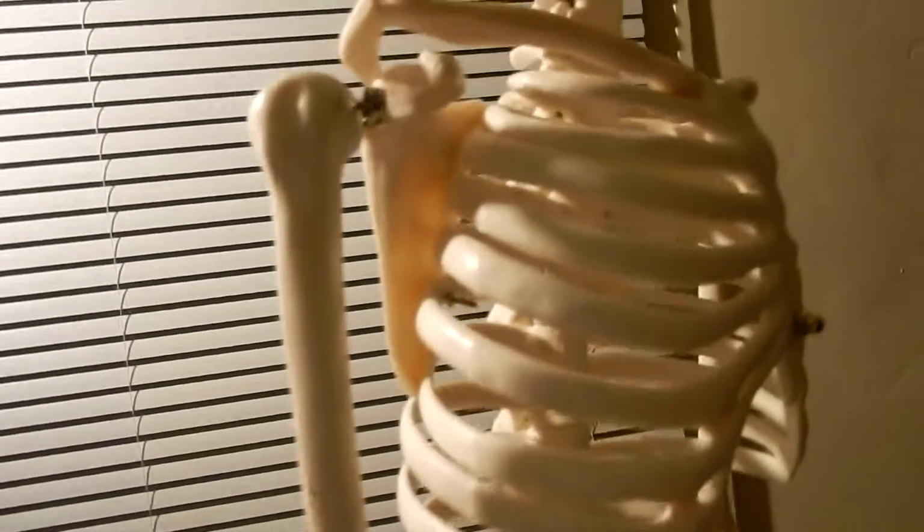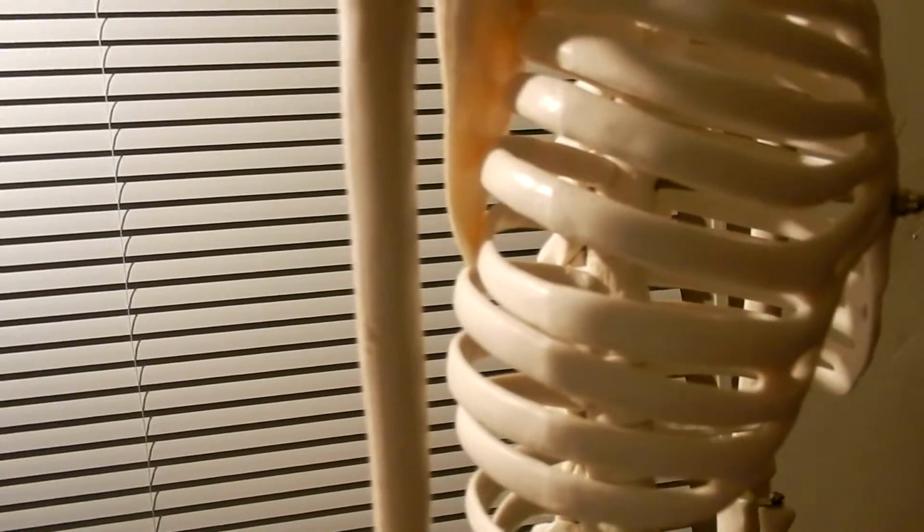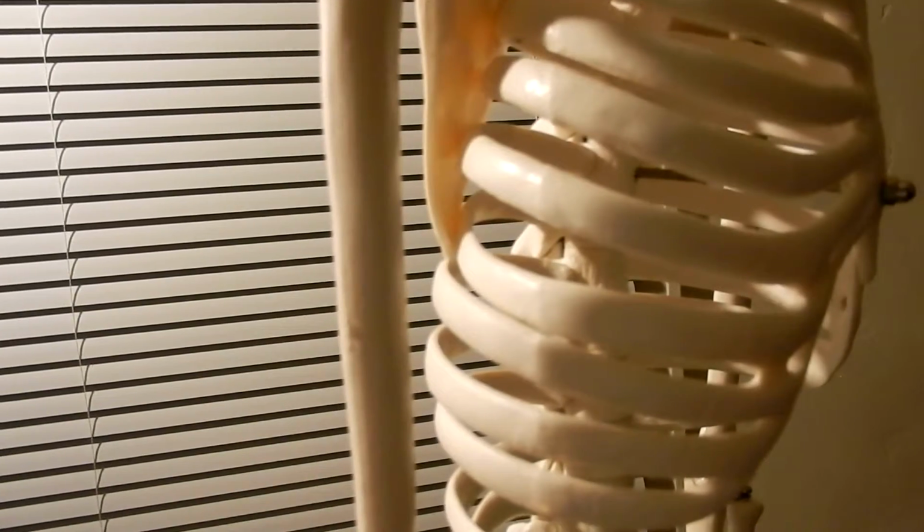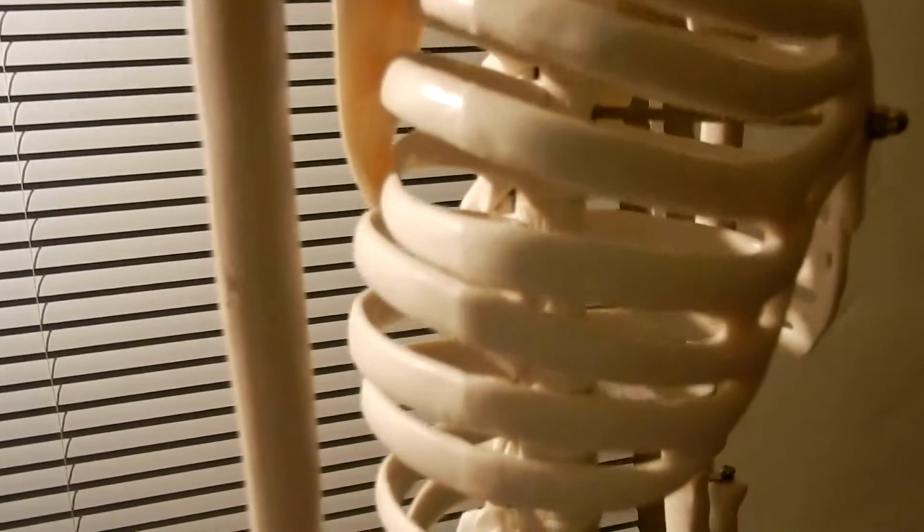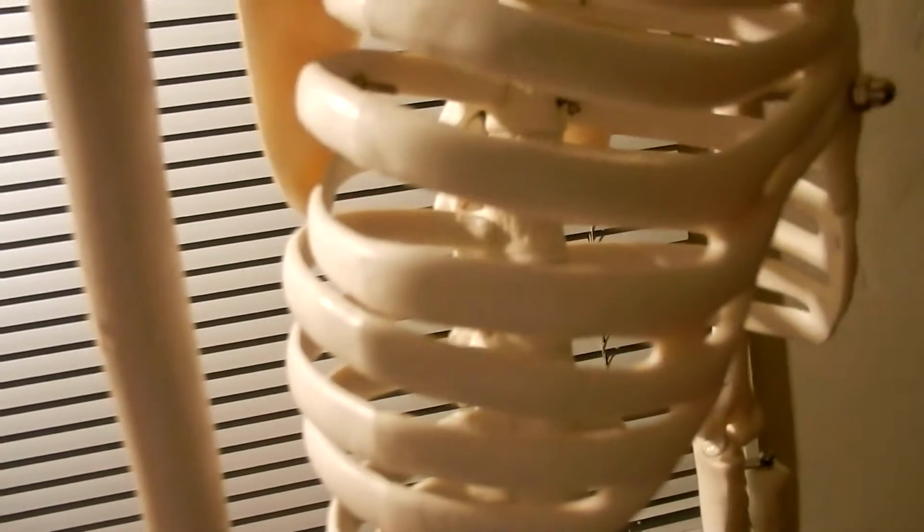Next, we are going to look at the medial epicondyle. Let's see if I can get a better shot, which is right here in this area. The lateral epicondyle, which is here in this area.